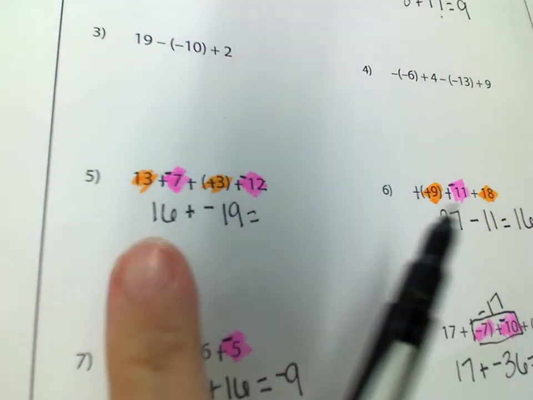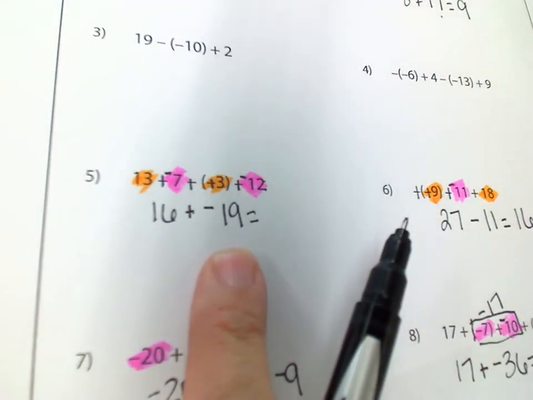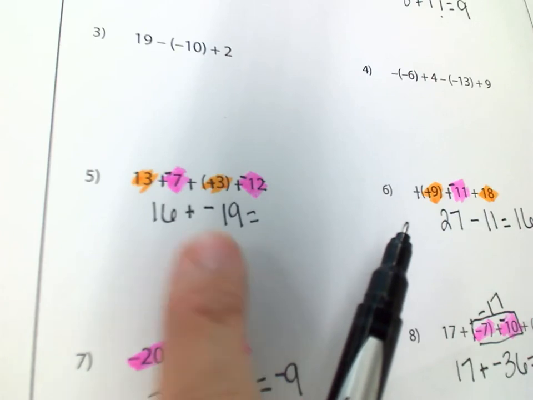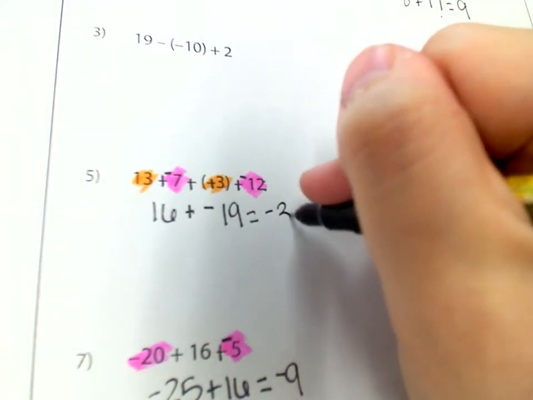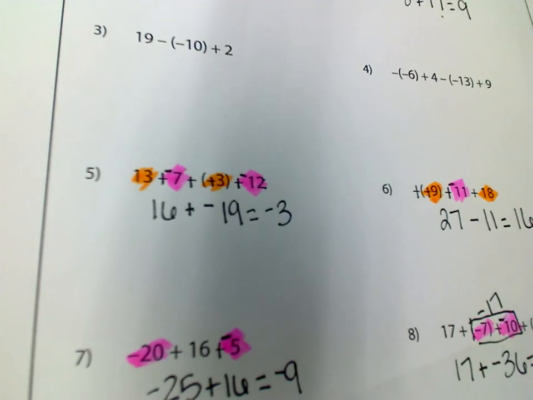So now I'm adding a positive and a negative. They're two different signs, so I'm actually going to subtract to answer it, and I've got more negatives. So 19 minus 16 is 3, but it's going to be a negative 3. I hope that this cleared some things up and helped.